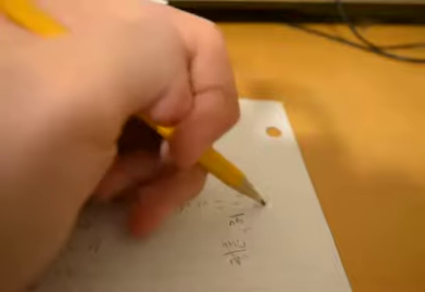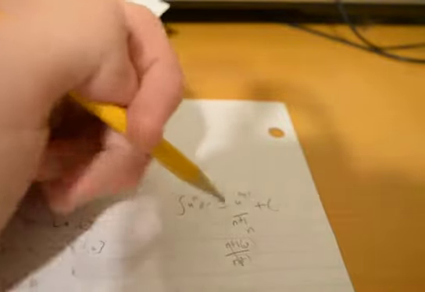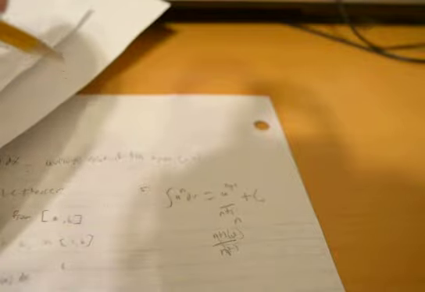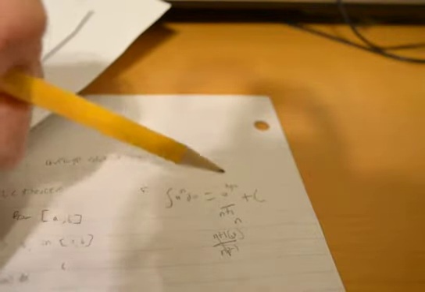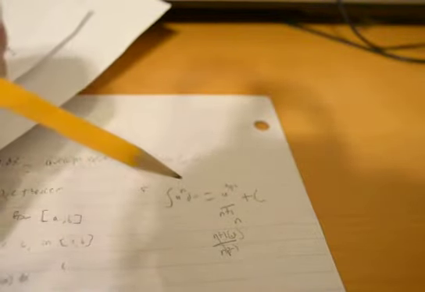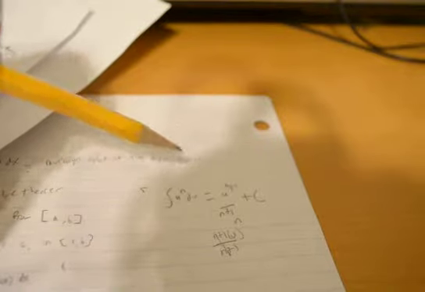So, just to go along with how you should learn calculus, I will add a plus c to this. And I add the plus c because if you remember, the derivative of a constant is 0. So basically, this could be any number, and if I take the derivative of this, I would still get this function right here.